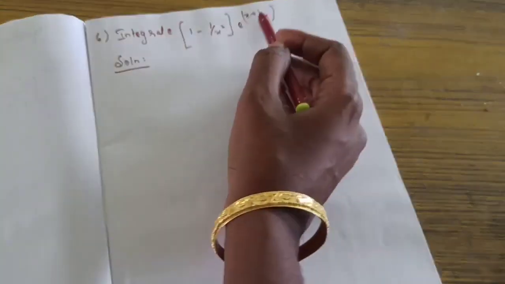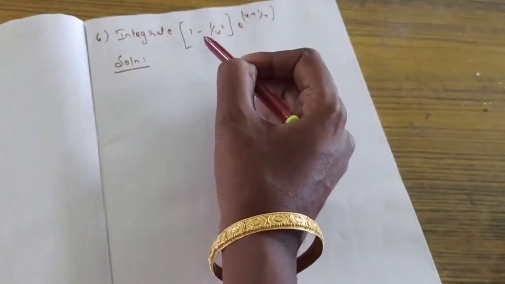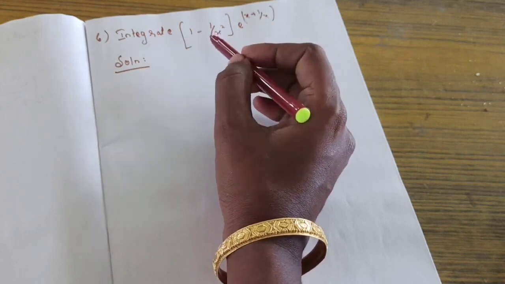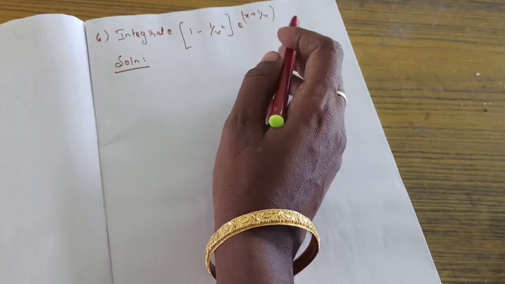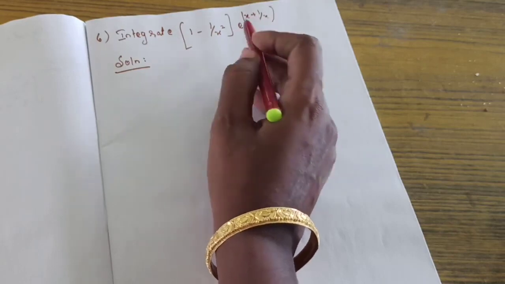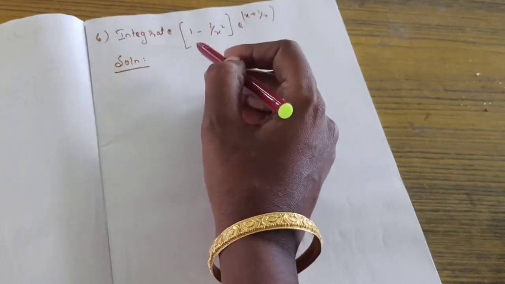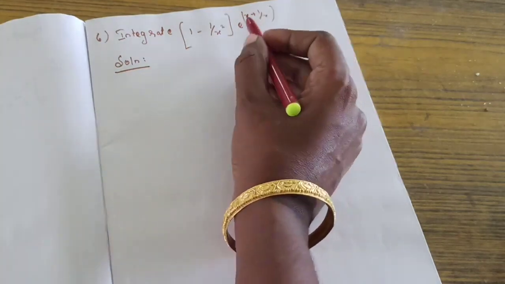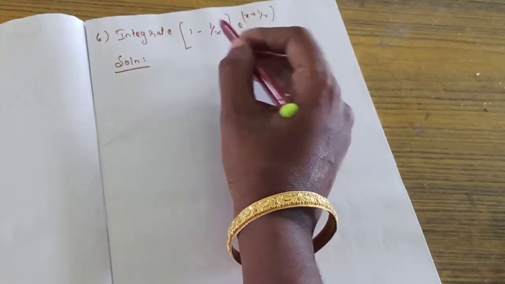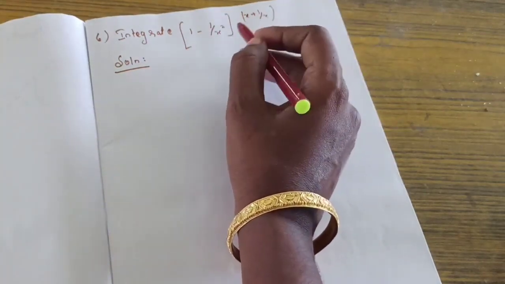If you are differentiating this one, you will get this value. So when you are writing, you can write like this: differentiation of x plus 1 by x is 1 minus 1 by x square. If you need, you can check it. The differentiation of x is 1, is it right? Minus 1 by x is differentiation of 1 by x is minus 1 by x square. So the differentiation of x plus 1 by x is 1 minus 1 by x square.